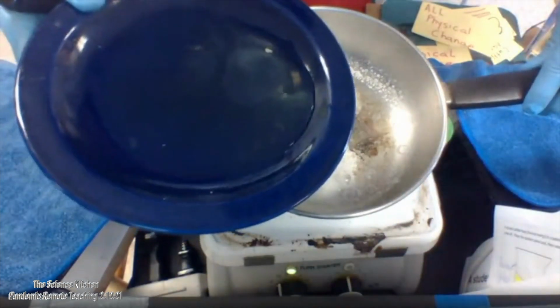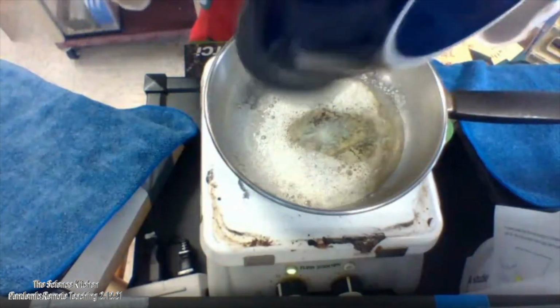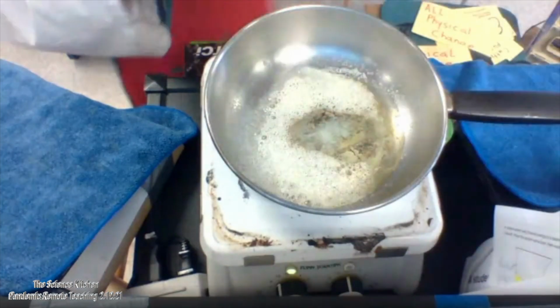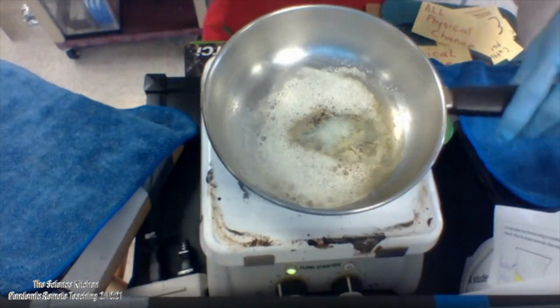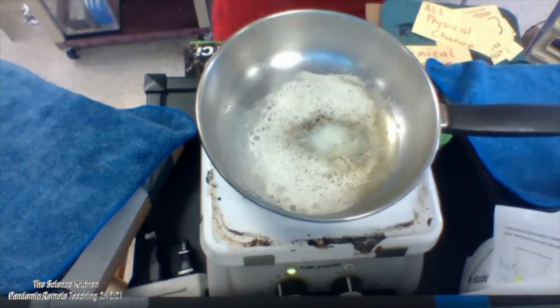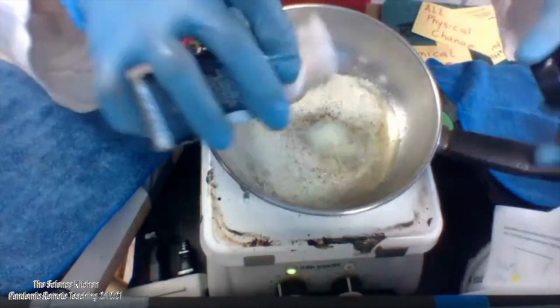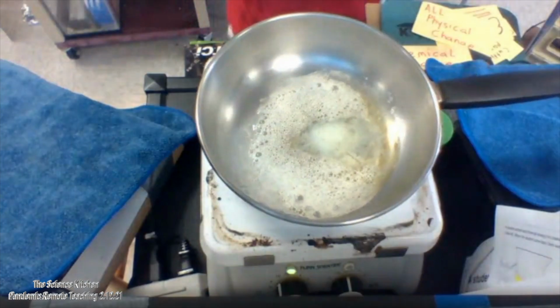This is the egg white. Everybody, you're looking. Don't get too hungry. Okay, so let's wait for it to boil and then add a bit of salt, pink salt. There we go. Not too much salt.